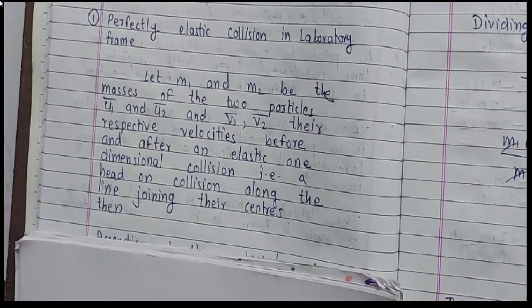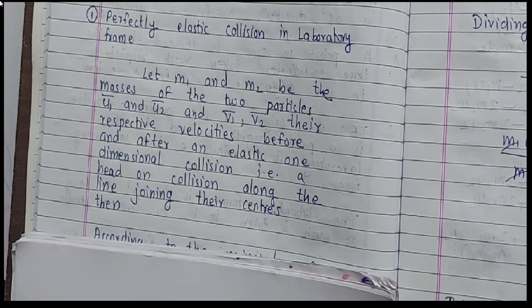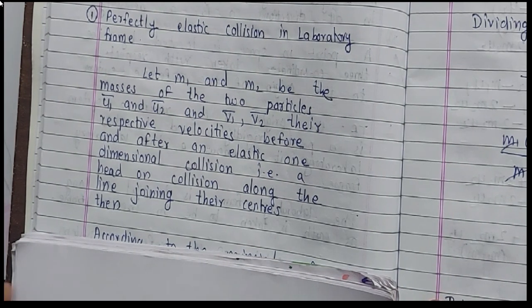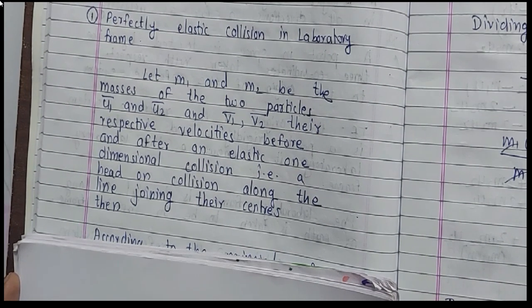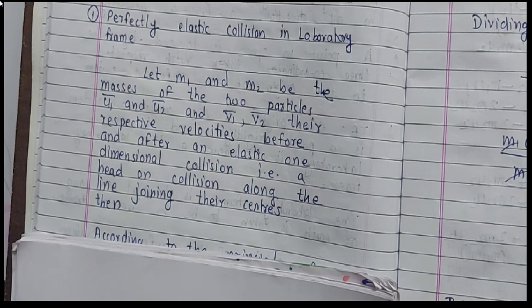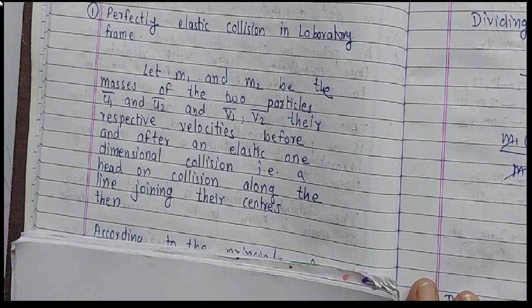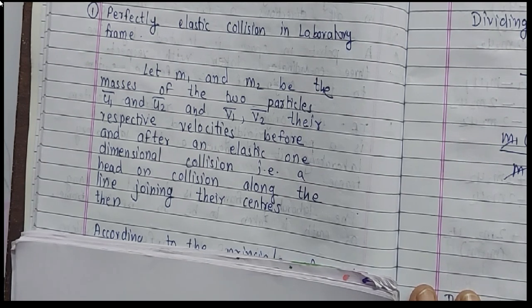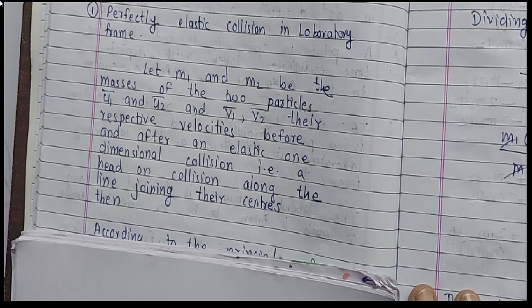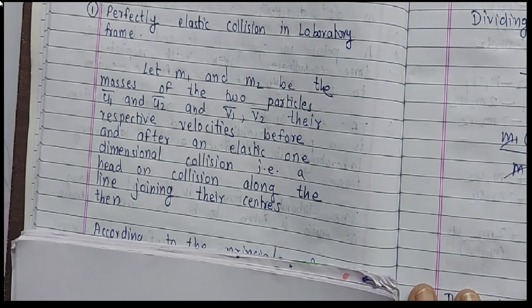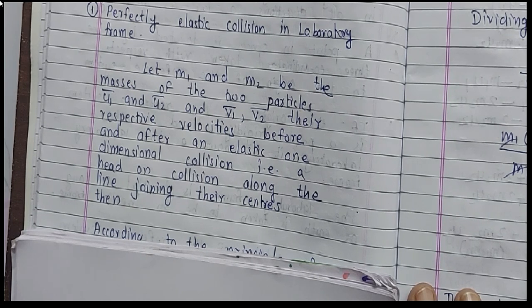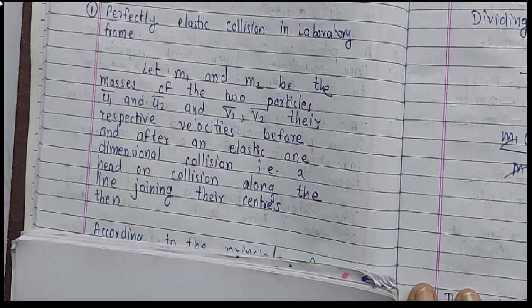Perfectly elastic collision in the laboratory frame. We are going to see the laboratory frame, that is, the earth system. Any collision which is elastic in nature and happens on the surface of the earth is what we are going to derive for. Let us consider two particles, with masses m1 and m2, which are going to collide with each other, and u1 is the initial velocity of mass m1 and u2 is the initial velocity of mass m2, and after collision v1 and v2 are the velocities of the first mass m1 and second mass m2 respectively.